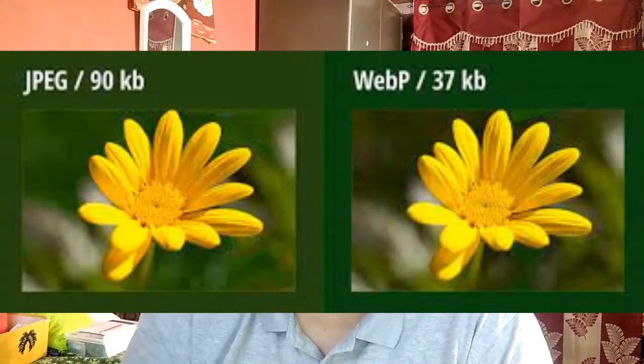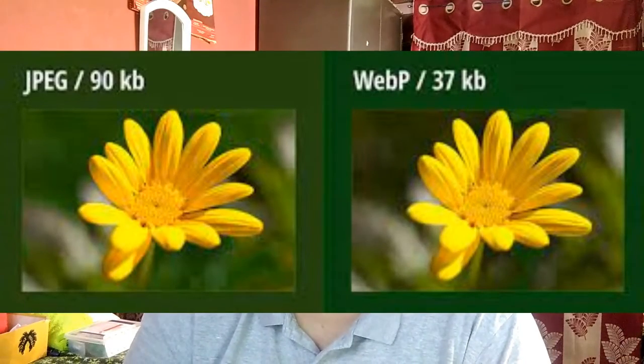Next point is WebP better than JPEG? Conclusion: the study evaluated WebP compression in comparison to JPEG. We observed that the average WebP file size is 25 to 34% smaller compared to a JPEG file at equivalent SSIM index. So the WebP file is always about 25% smaller than JPEG.